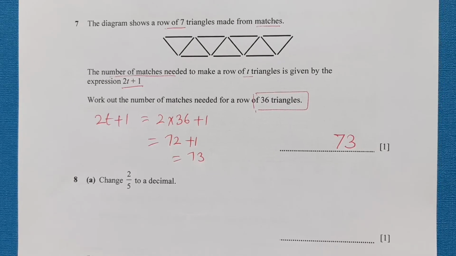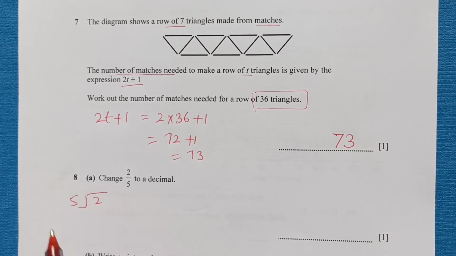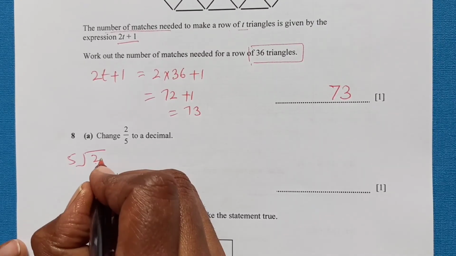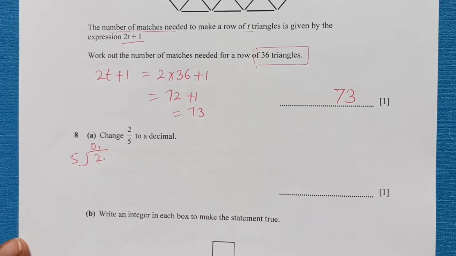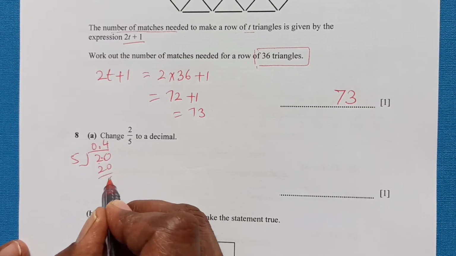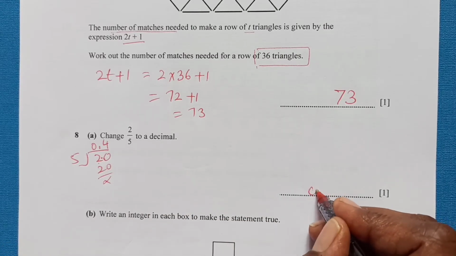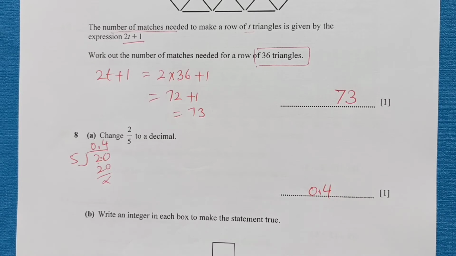Now change 2/5 to a decimal. We need to divide 2 by 5. This is smaller than 5, so we are going to add a decimal point and a 0 here. So we have 20. 5 times 4 is 20. So the remainder is 0 here. So the answer will be 0.4.